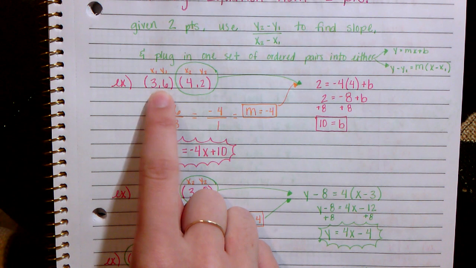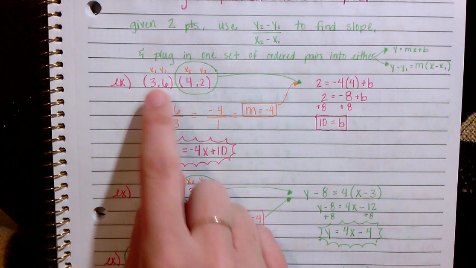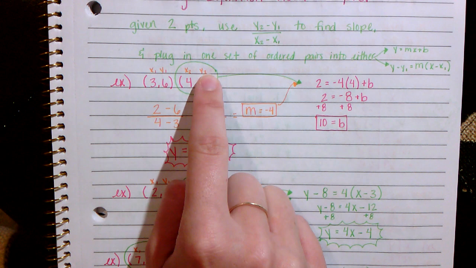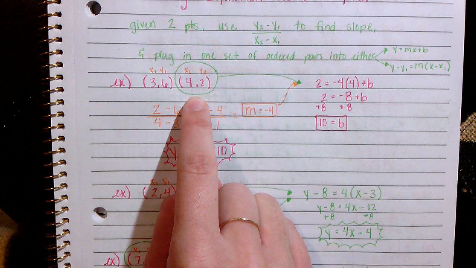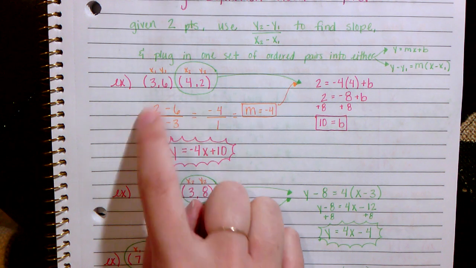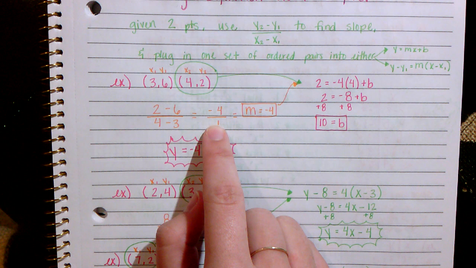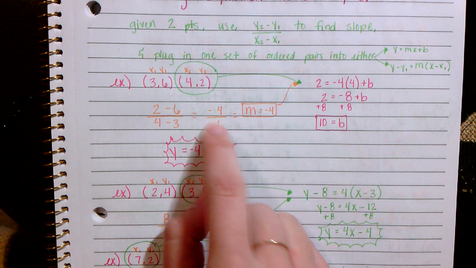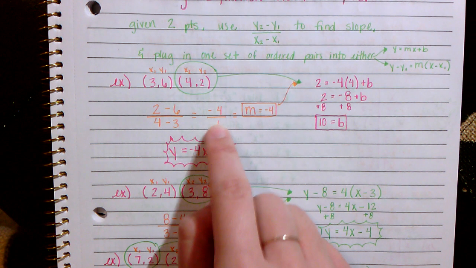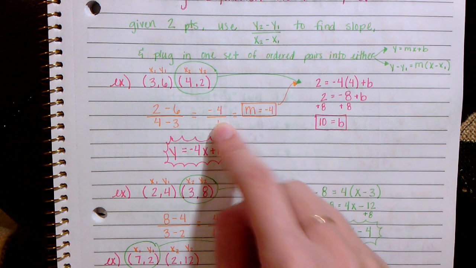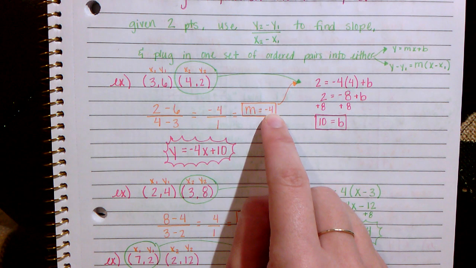If these are your points, 3, 6 and 4, 2, I've labeled them x1, y1, which is the x and y of the first pair, and x2, y2, which is the x and y of the second pair. We used our formula like I just showed you and we got -4 over 1. Anything over 1, you don't have to write that. You can make any whole number a fraction by putting it over 1, so we're not going to leave that there. Our final answer is just going to be -4.